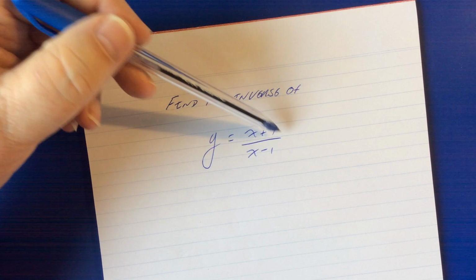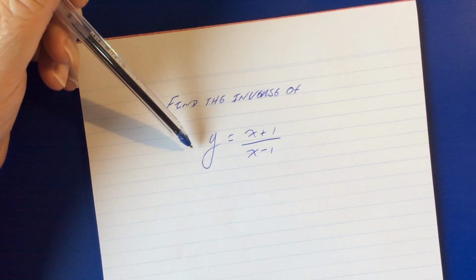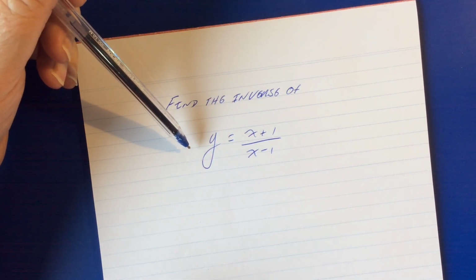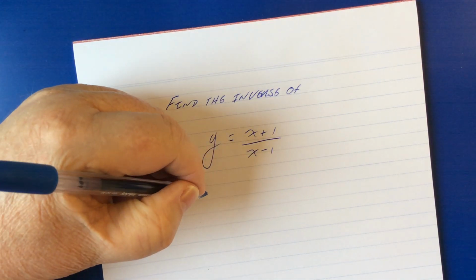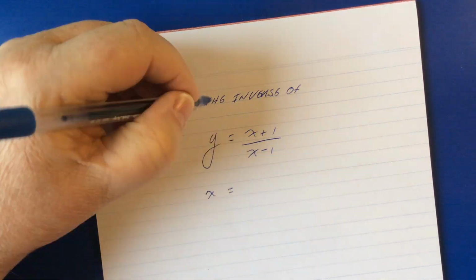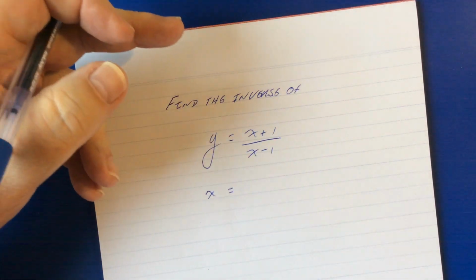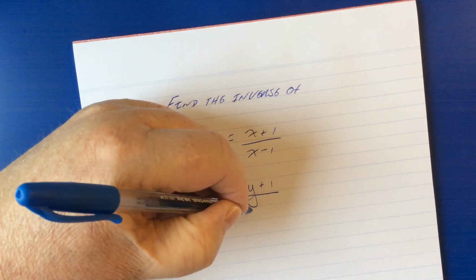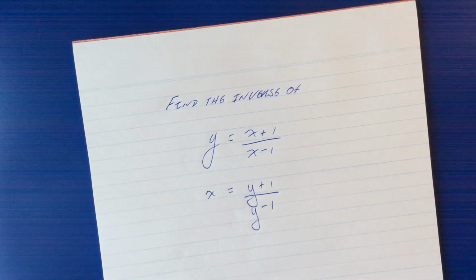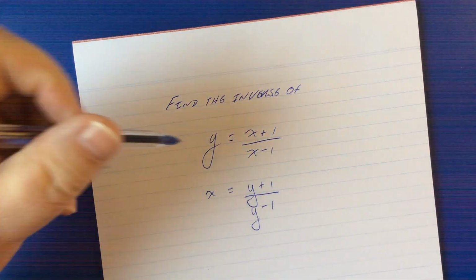Finding the inverse of this trips a lot of people up. So let's just go through this and see how it's done. The first job is to swap the x values for y values. So that is done, and technically speaking, I guess that's the inverse.